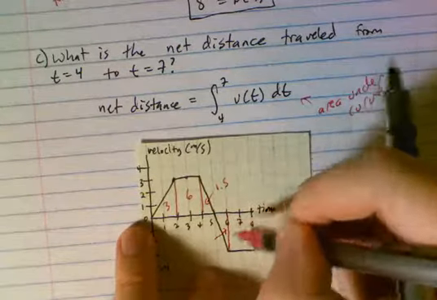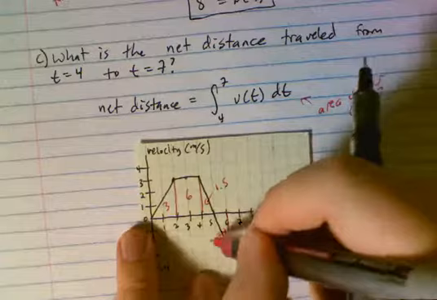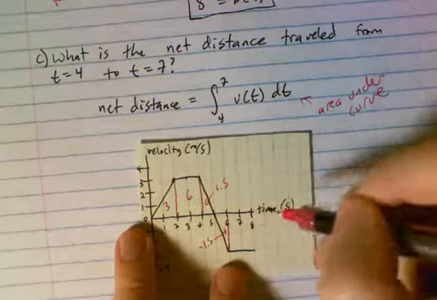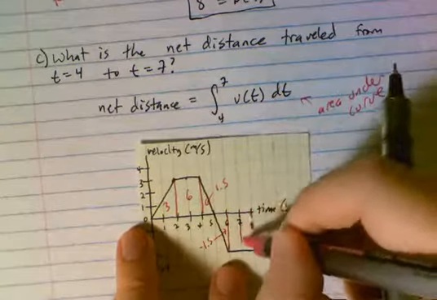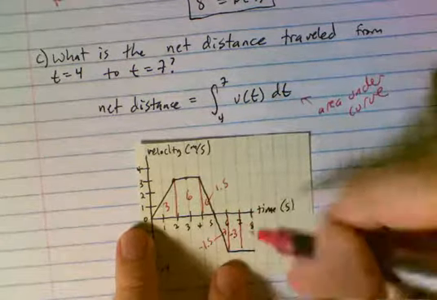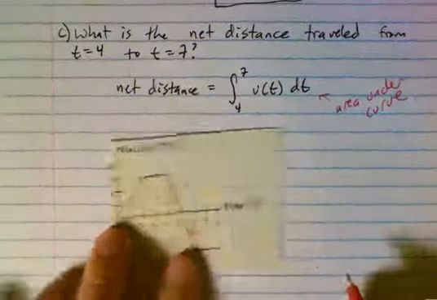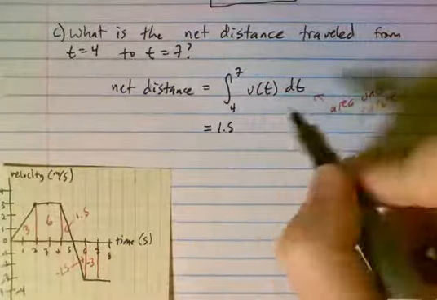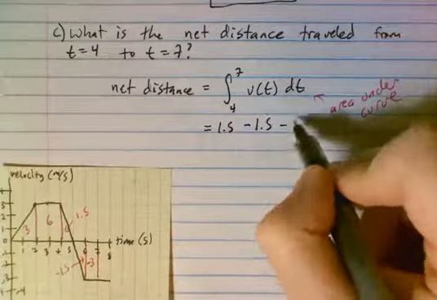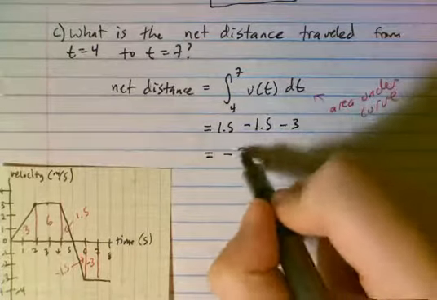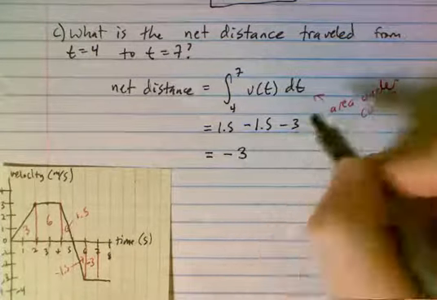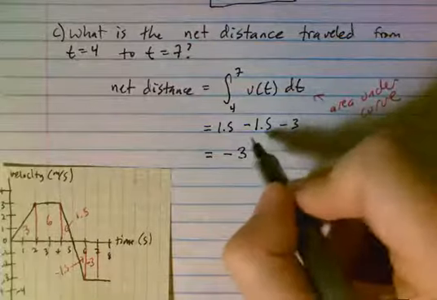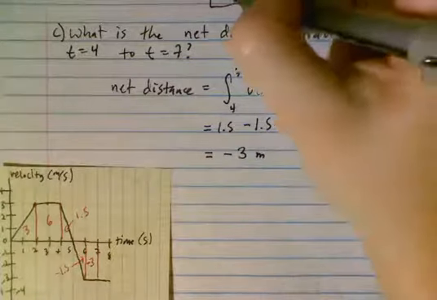This is going in the negative direction. It's negative 3 times 1 divided by 2, so negative 1.5. And then 7, that area is negative 3. So we've got 1.5 minus 1.5 minus 3, or a net distance traveled of negative 3 meters.